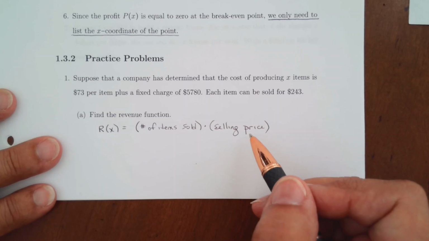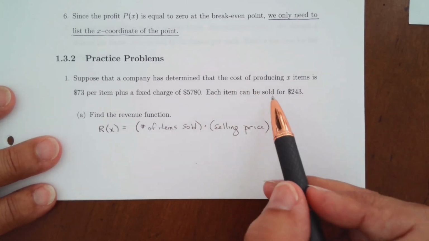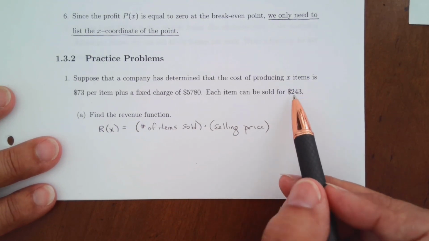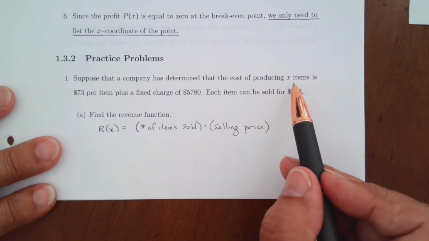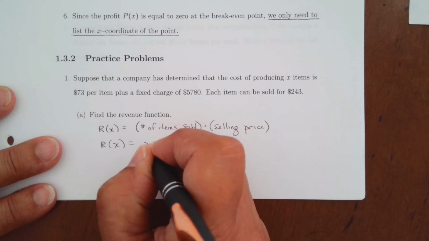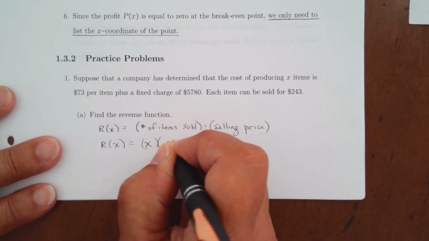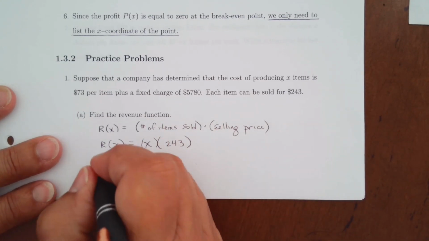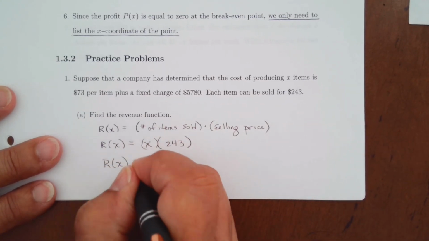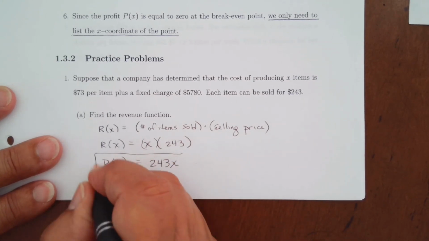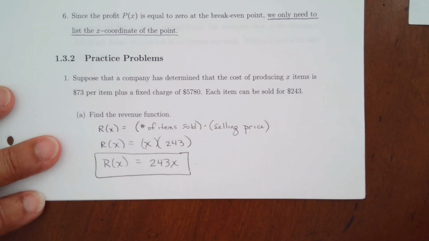In this problem, our selling price, how much are they selling them for, is just $243. Okay, it gave me that. And I know that X is the number of items. So that means R of X equals X times 243. Okay. Now in algebra, we usually put that X in the back, so I'm going to write the revenue as 243X. Same thing. It's just a nice way to clean it up, okay?